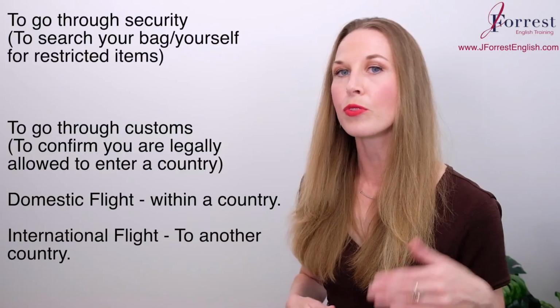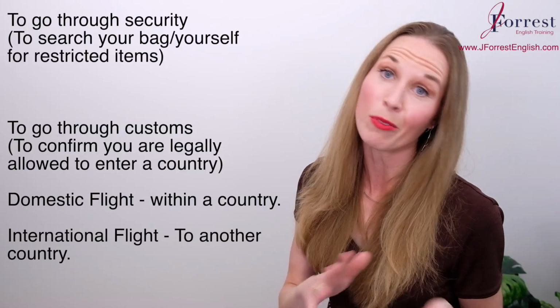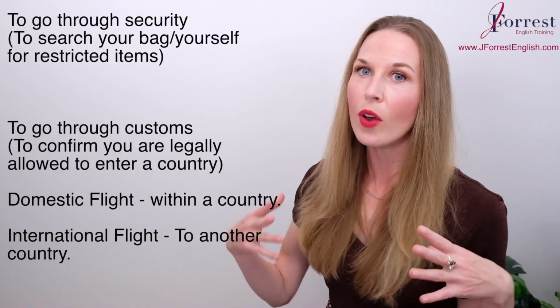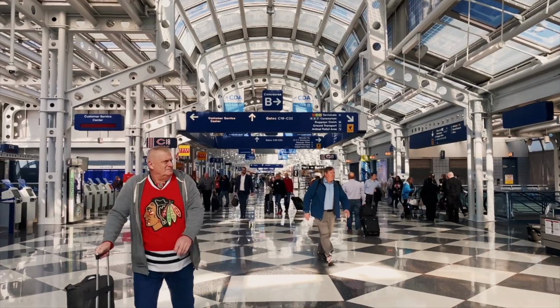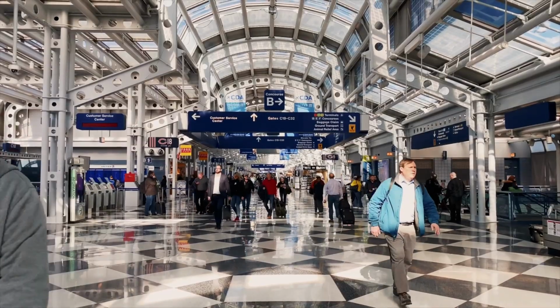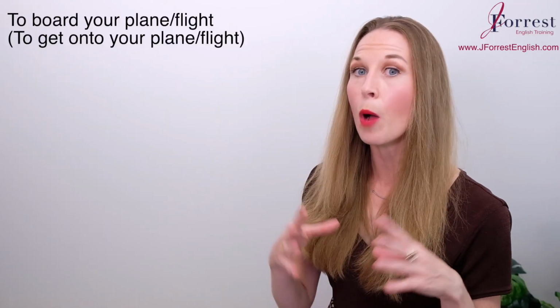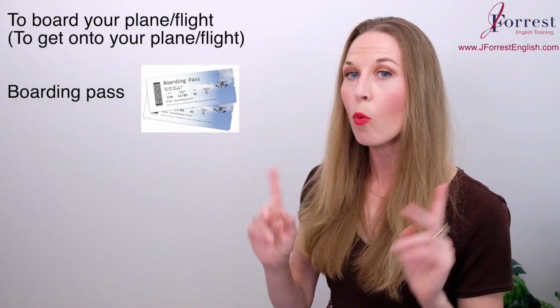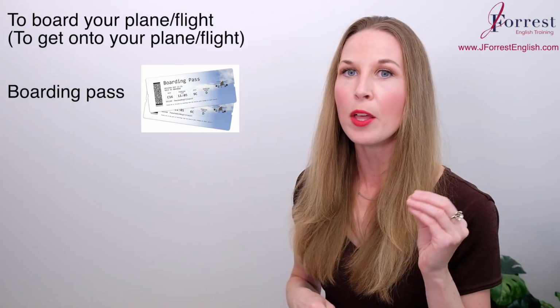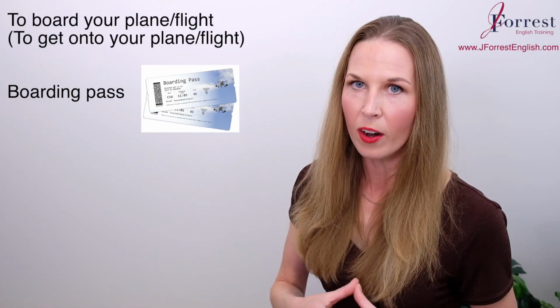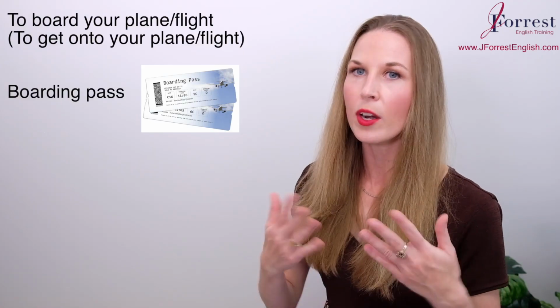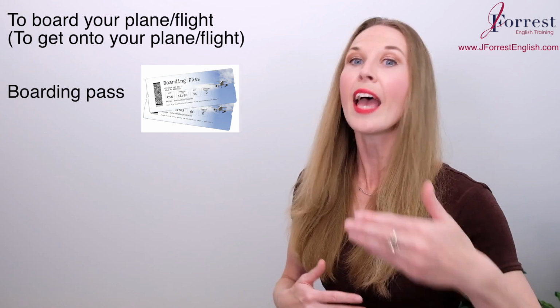So after you go through security and you go through customs, if you need to go through customs, now you're officially in the airport, and this is where you're going to board your plane. So notice I said to board. Remember before I said you have a boarding pass? Well, that word boarding comes from the verb to board. The verb to board a plane simply means you get on a plane. But that's the word we use, to board the plane.